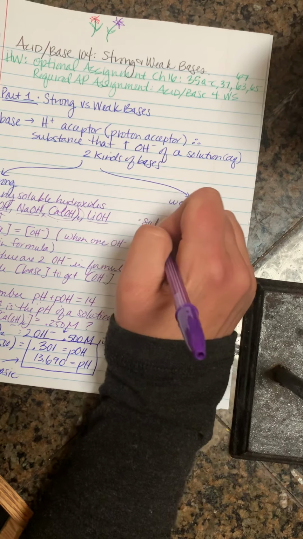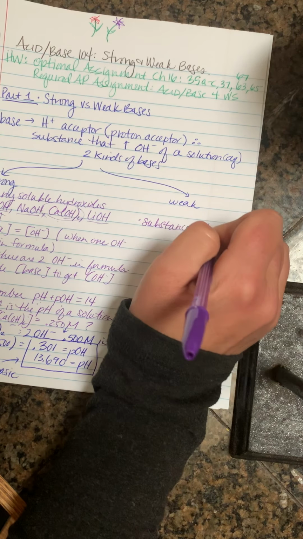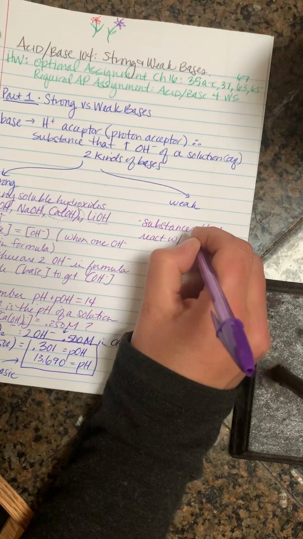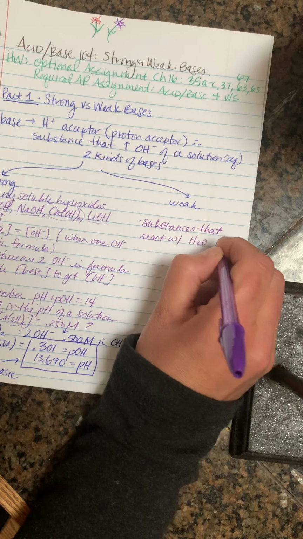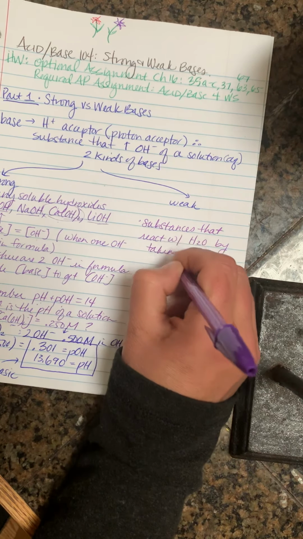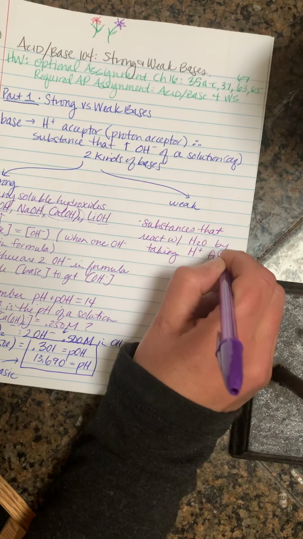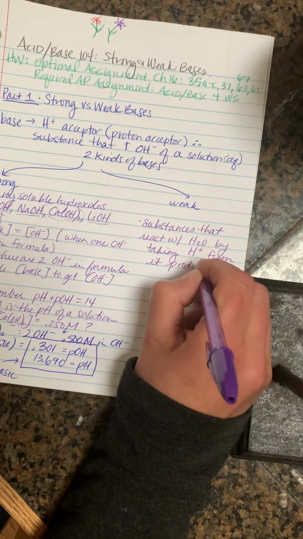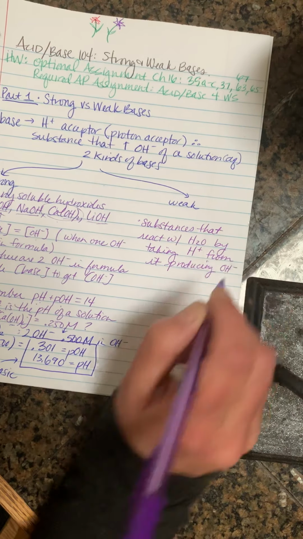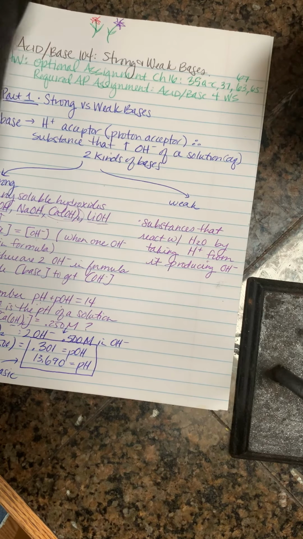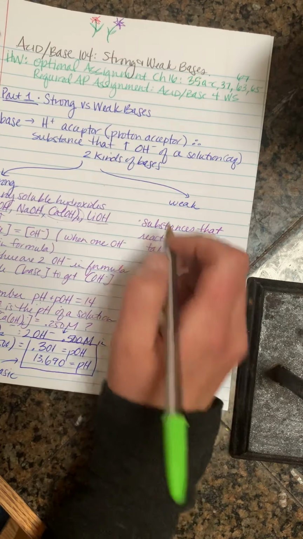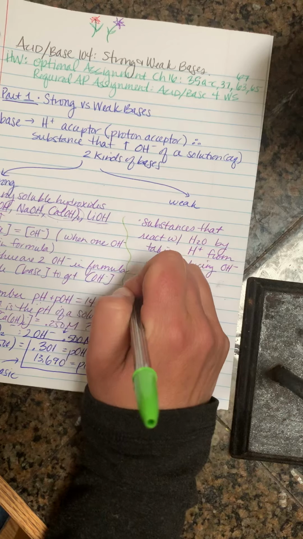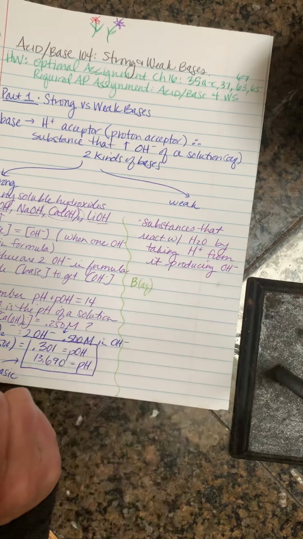And our weak bases, these are substances that react with water by taking a hydrogen from it, and that produces hydroxide. So for example, kind of a general formula, I'm going to make a line here. Kind of a general formula for any weak base that's aqueous.